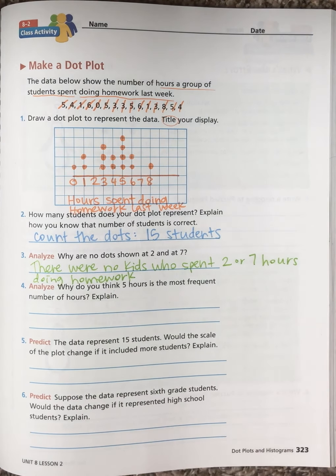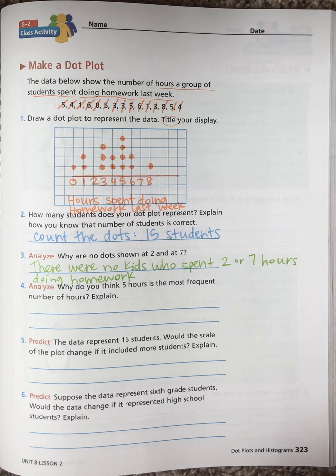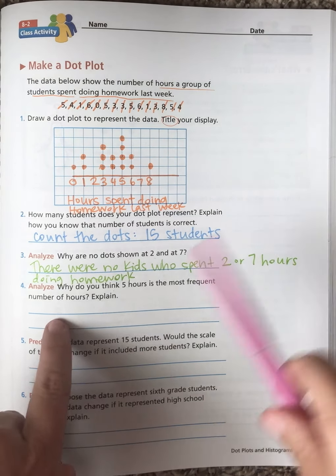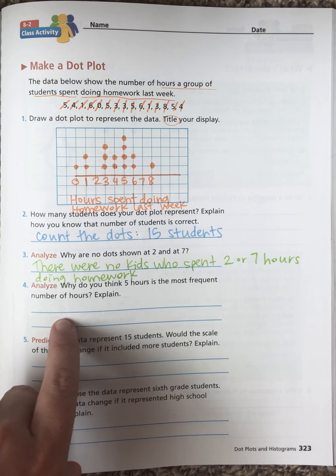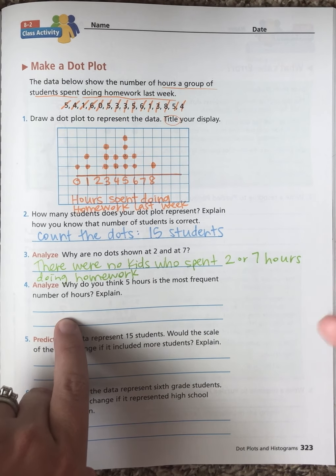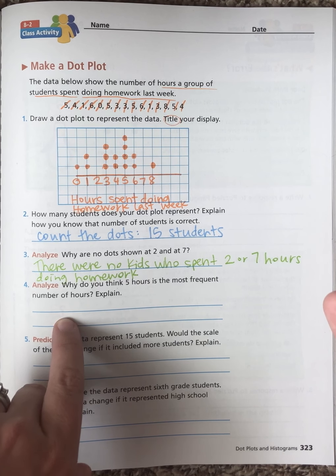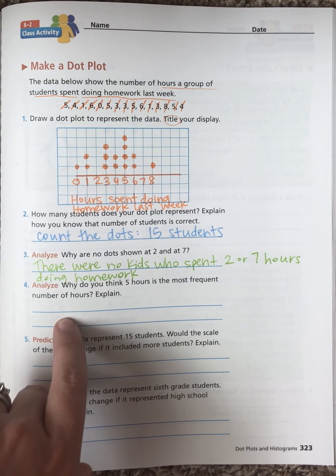Number 4. Why do you think 5 hours is the most frequent number of hours? And explain. Okay, well, I mean, this one's a little bit tricky because we don't really know why 5 is the most popular. Maybe many kids spend 1 hour a day doing their homework. So Monday, Tuesday, Wednesday, Thursday, Friday, maybe that's popular.